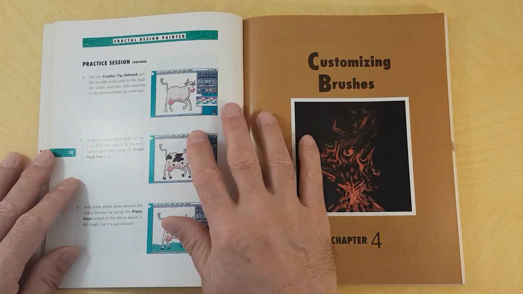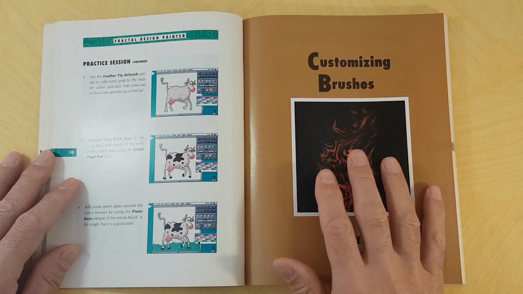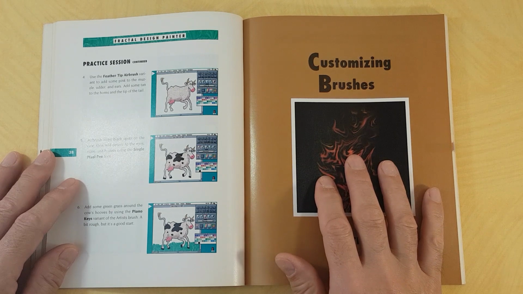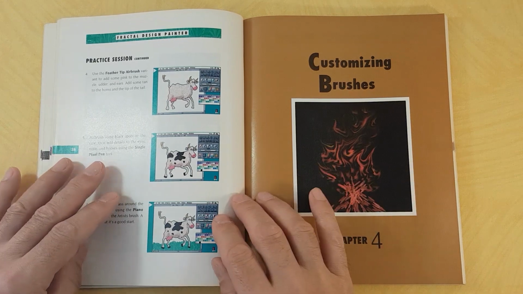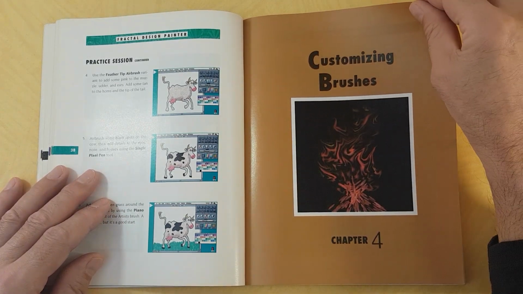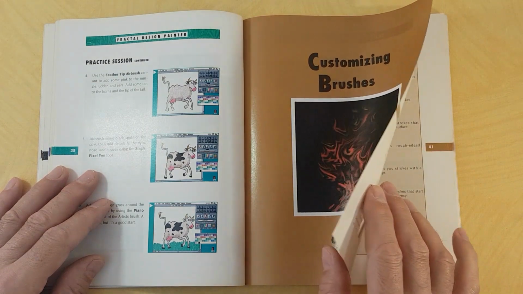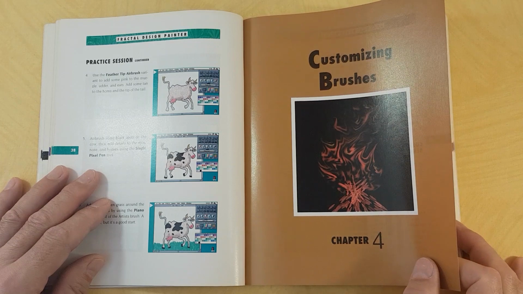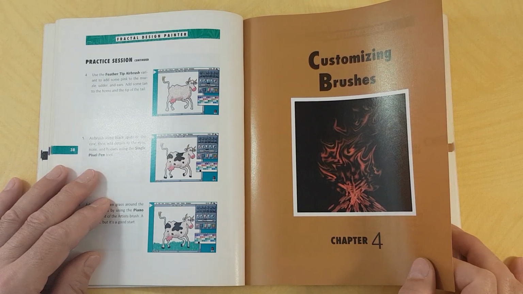After this a bit comprehensive explanation of the basic tools of the Fractal Design Painter, I will go quickly through the other parts of this book. Here in chapter 4 we can learn how to customize brushes.